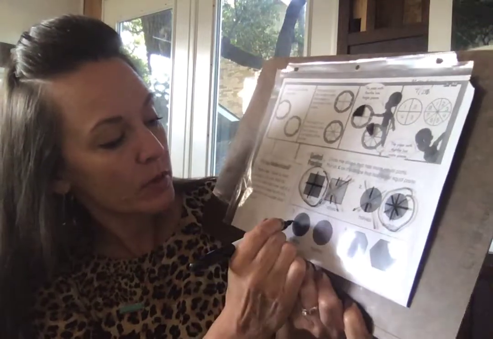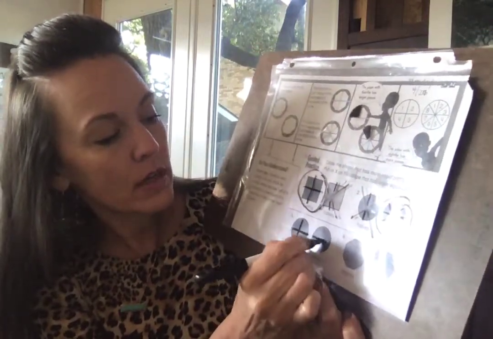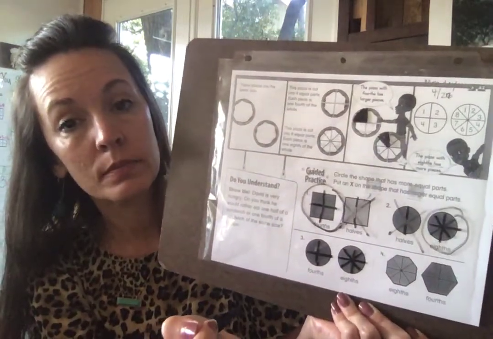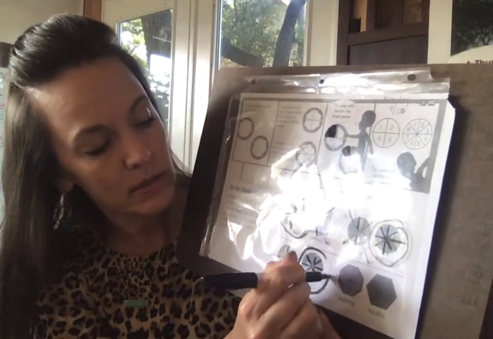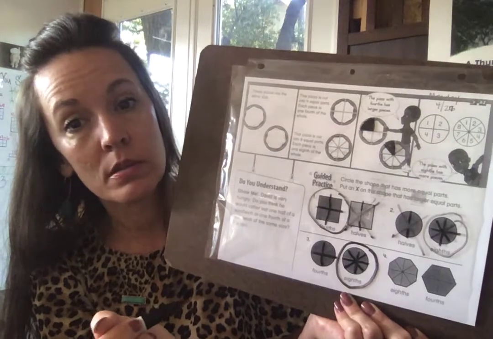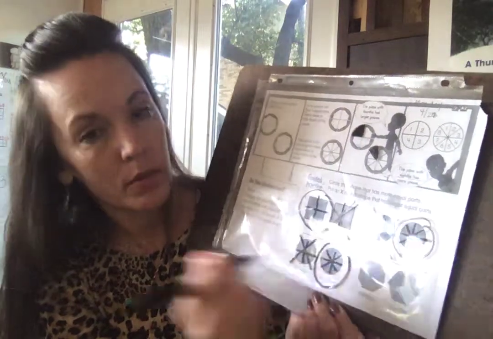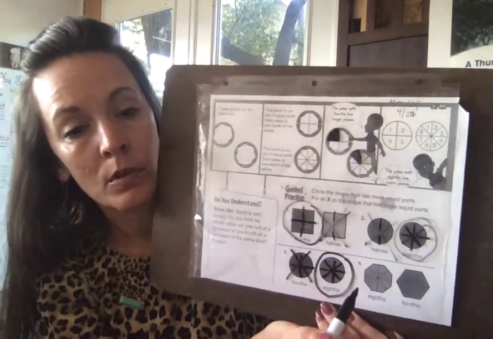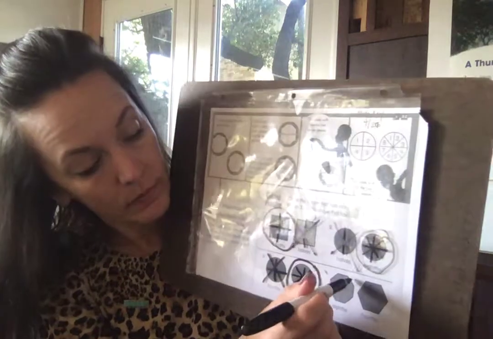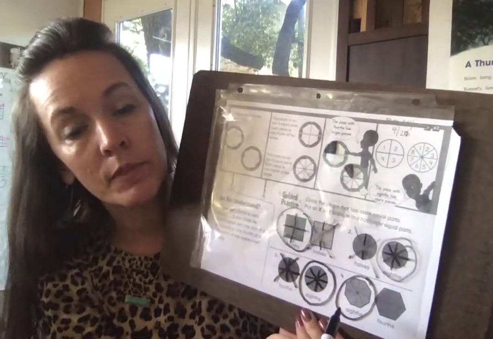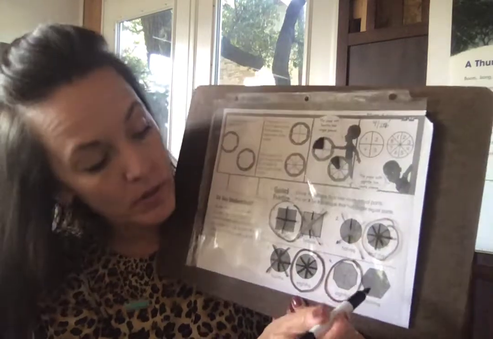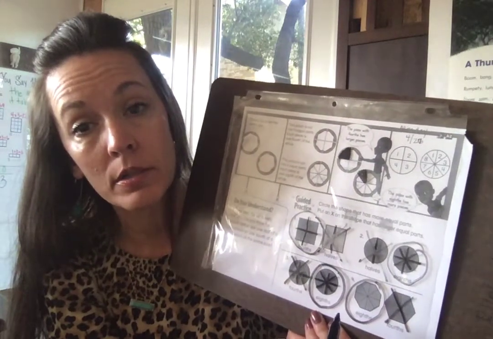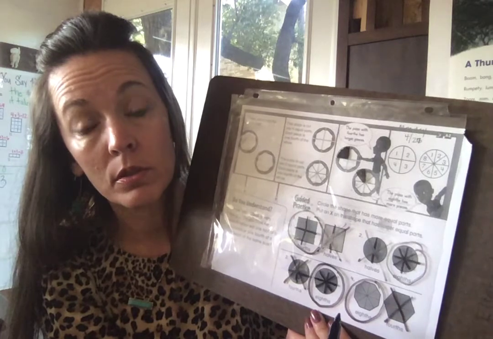So here I am on number 3, where I see fourths and I see eighths. Which one has more equal parts? That's right, eighths. Which one has larger equal parts? Fourths. And finally, I have eighths and fourths. Which one has more equal parts? Eighths. I'm going to put a circle around it. Which parts are larger? Fourths. I'm going to put an X on it. The more parts you cut it into, the smaller the parts. The less parts you cut it into, the larger the parts.